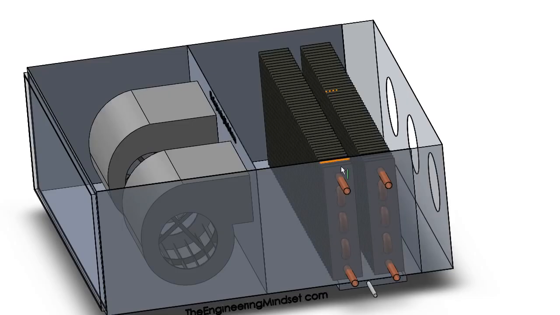But after the air has passed across these coils, it enters into the discharge plenum, and this is what is connected to the local ductwork and to the diffusers. So you may have many holes on here, and these will all be sent off through ductwork out to wherever it's required.